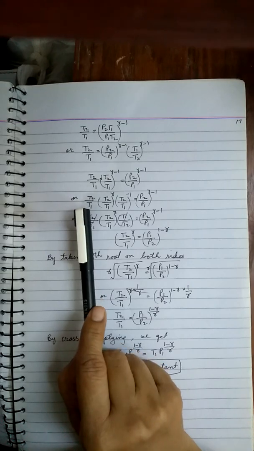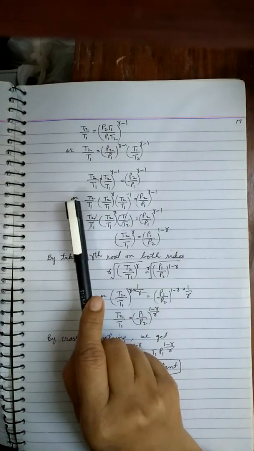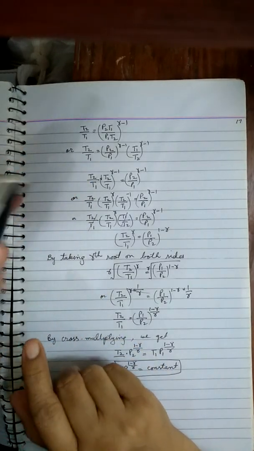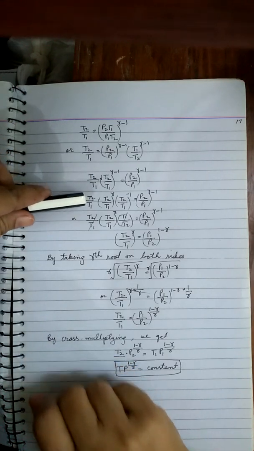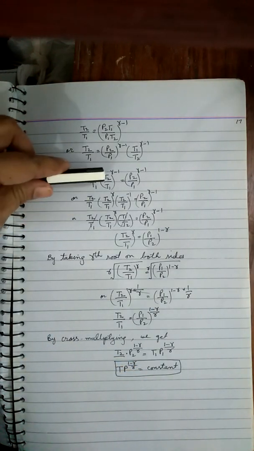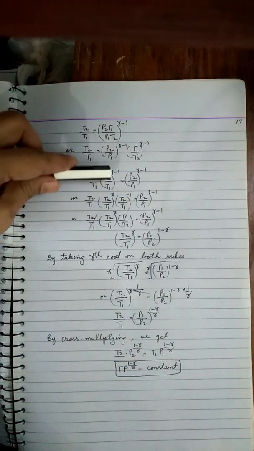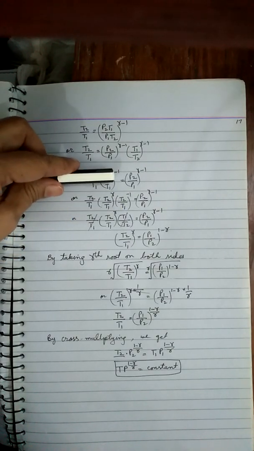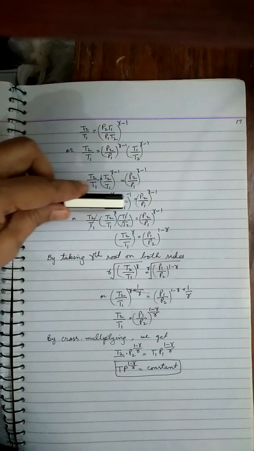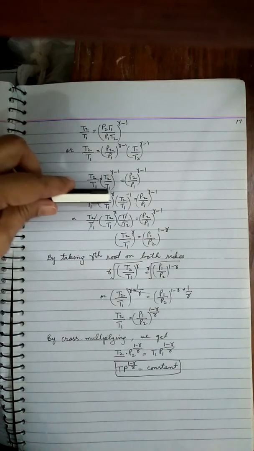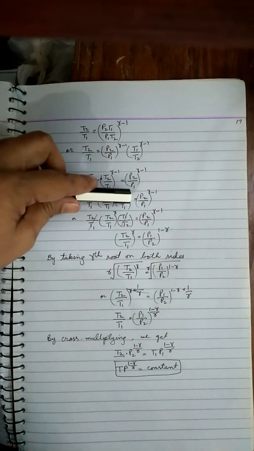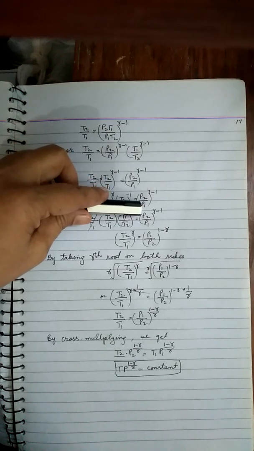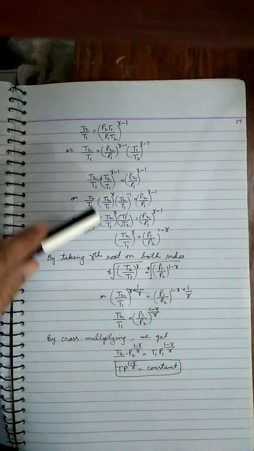So T2 by T1 raised to power gamma into T2 by T1 raised to power minus 1. Split this equation in two parts: gamma and minus 1, is equal to P2 by P1 raised to gamma minus 1.